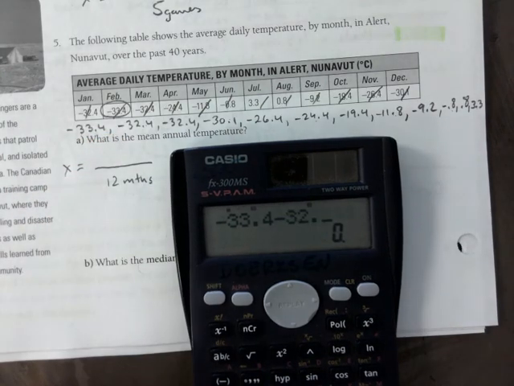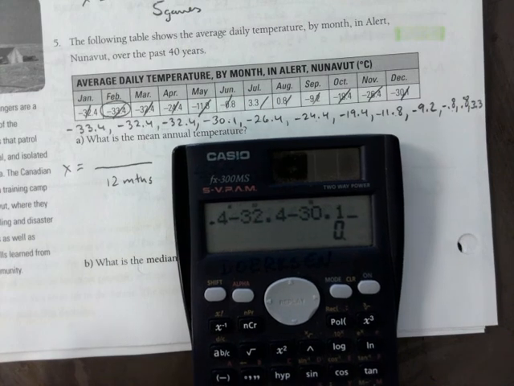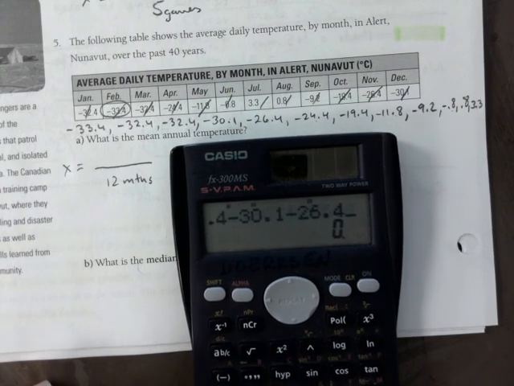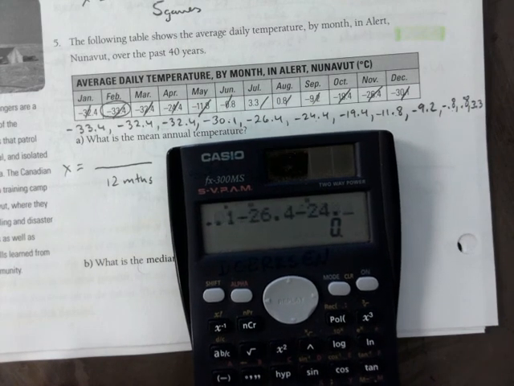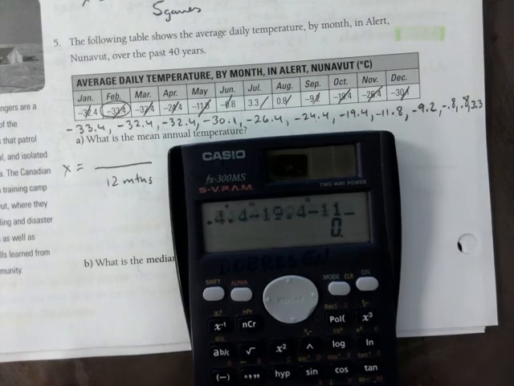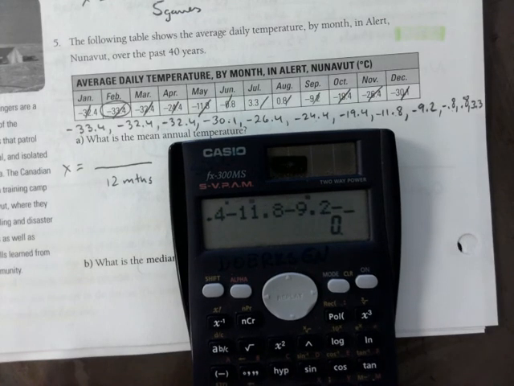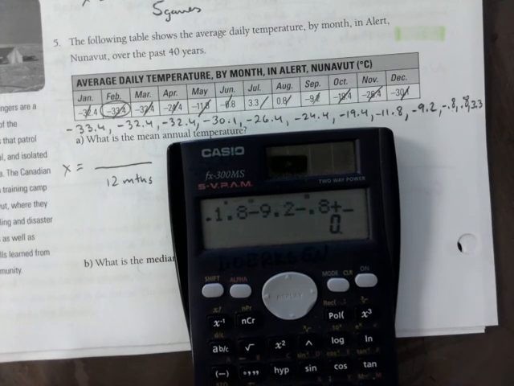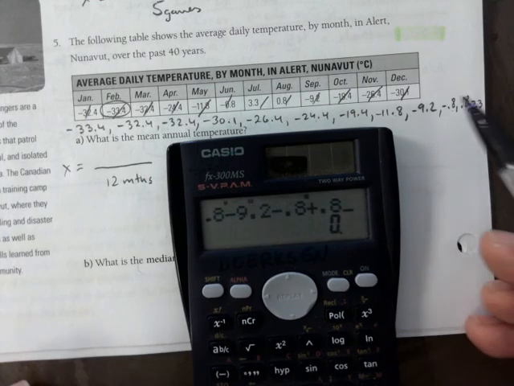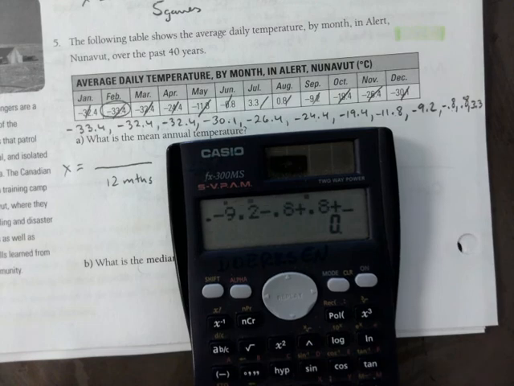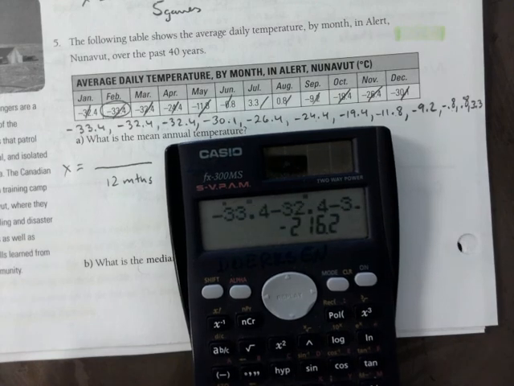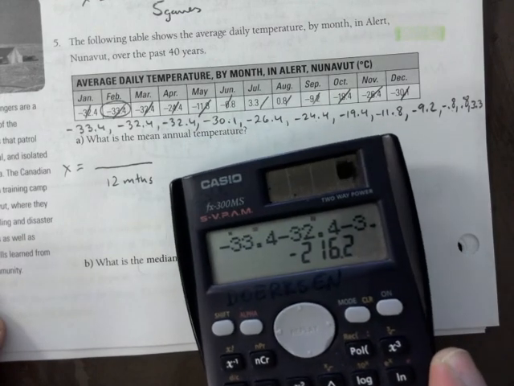Minus 32.4, minus 32.4, minus 30.1, and let's keep going. Plus 0.8, right? There's minus 0.8, then plus 0.8. You can kind of cancel them out. Plus 3.3. So that's negative 216.2.